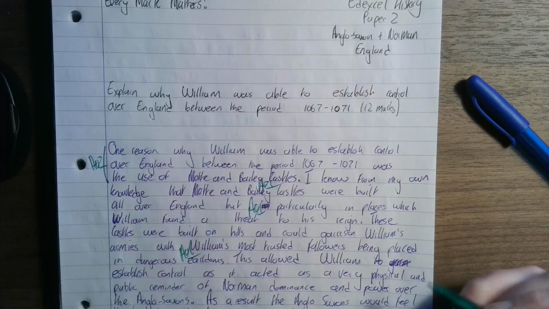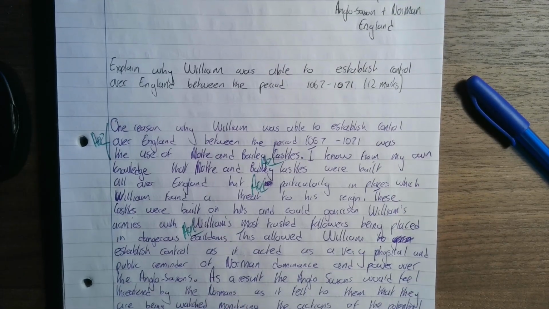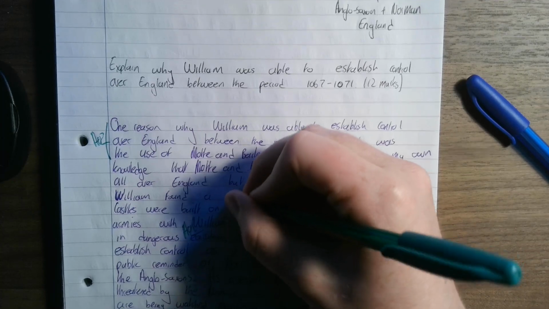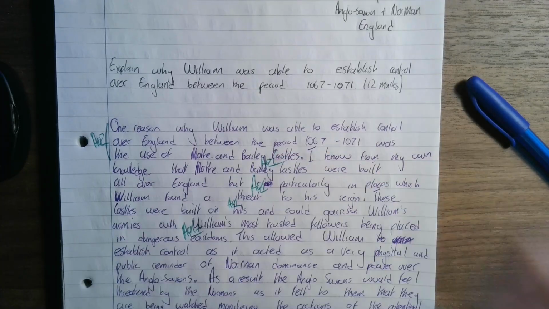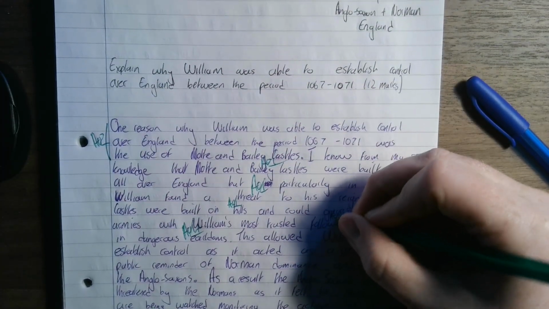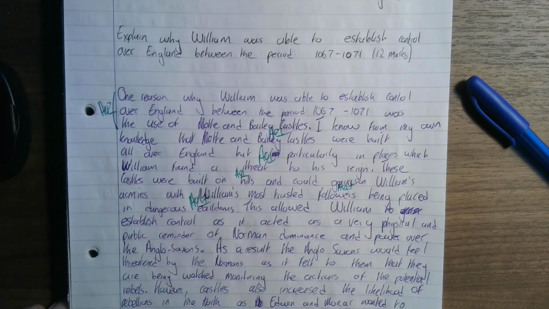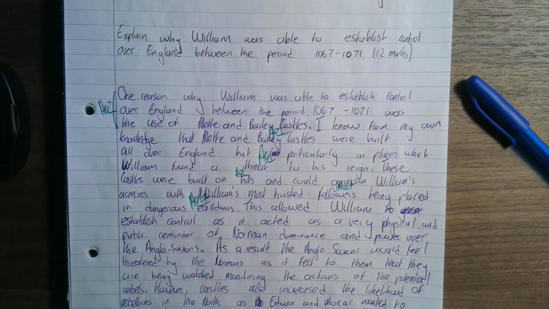And maybe being quite precise and demonstrating complex knowledge just by simply saying that they're built on hills. It's a piece of knowledge that we all know, but we don't often write. So we can talk about that. And again, if we're looking for precise facts, we could talk about the dangerous earldoms and trusted followers. There's precise facts as well. Right. Okay. So, you've got it. I've presented the reason. I've got two precise facts in this paragraph.